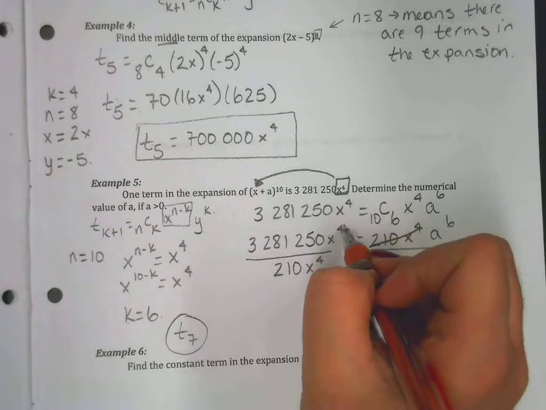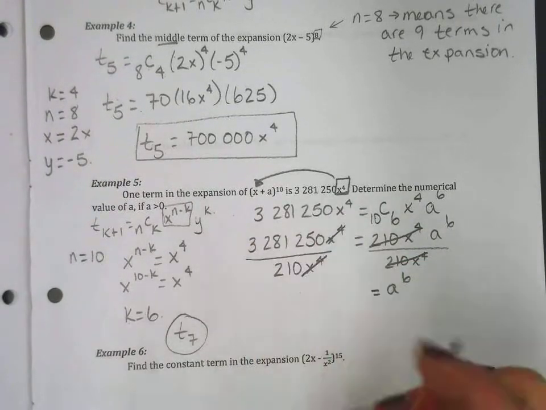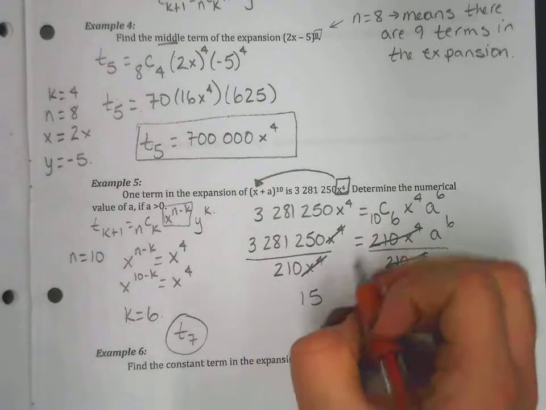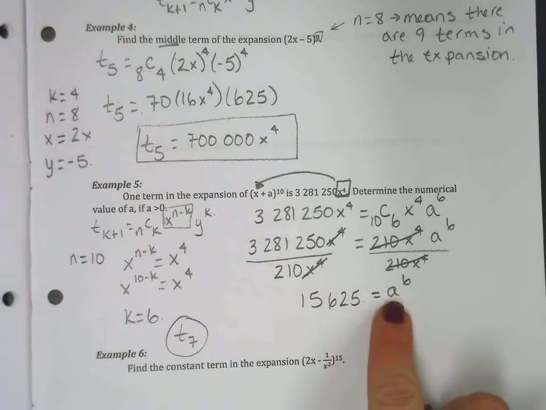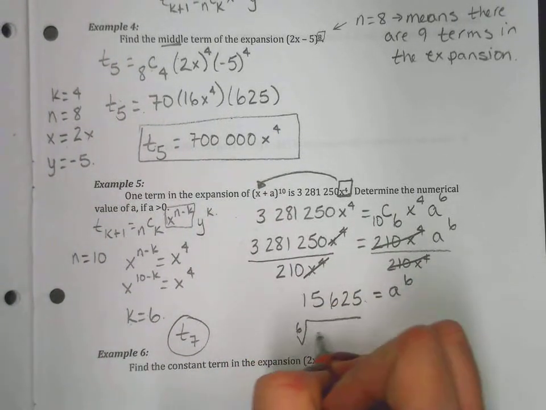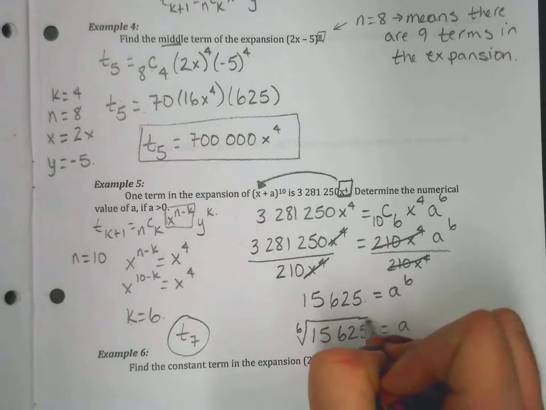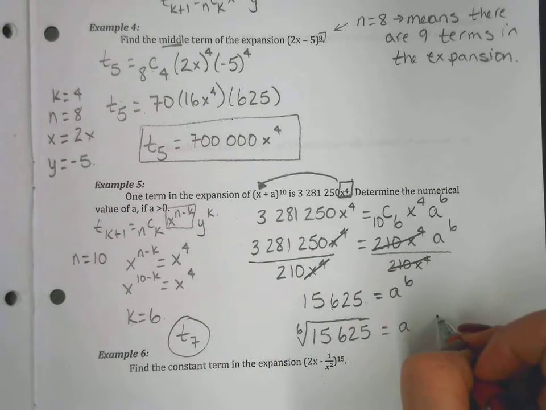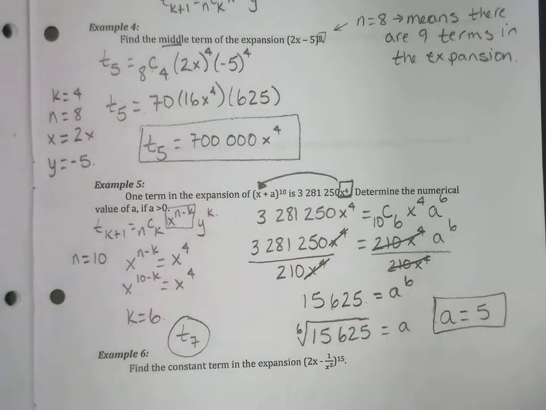Over here, our x to the 4th cancel out. If I divide these two values, I'm left with 15,625. And now to solve for a, I'm going to take the 6th root of 15,625. When we do that on our calculators, we get a is equal to 5. So the numerical value of a would be 5.